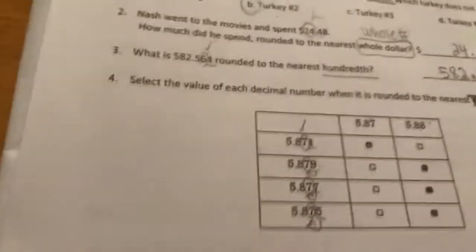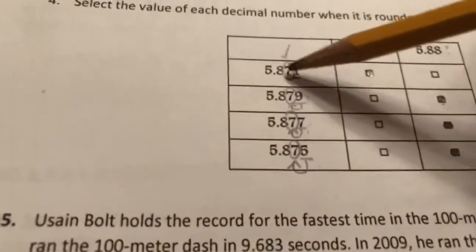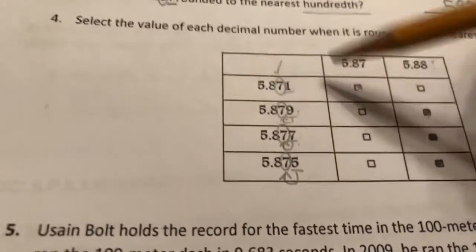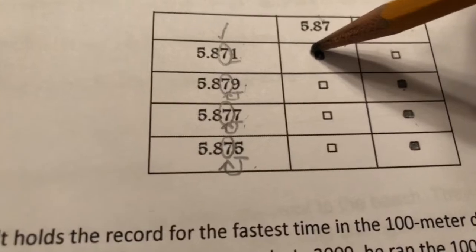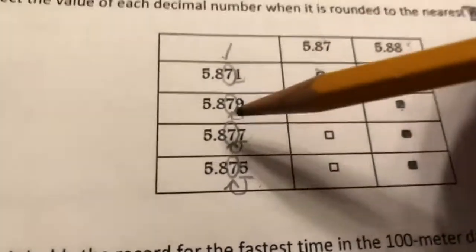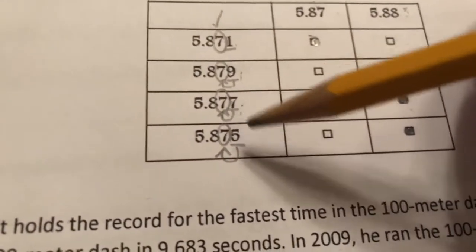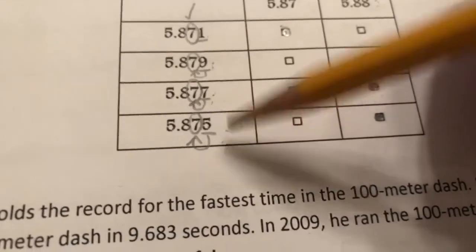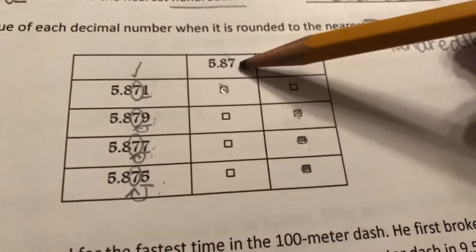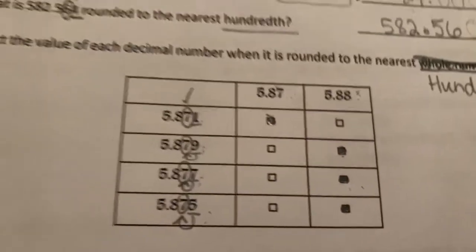If it wants me to round to the nearest hundredth, I circled the digit that's already in the hundredths place. But this 1 leaves my 7 alone. So this would be 5 and 87 hundredths. So I just have it marked. The rest of them should be 5 and 88 hundredths because this 9 would bump my 7 up. This 7 would bump my 7 up. And this 5 would also bump the 7 up. And if they get bumped up, they get bumped up to 8s. So the first one should be 5 and 87 hundredths, but the last 3 in the table should be 5 and 88 hundredths.